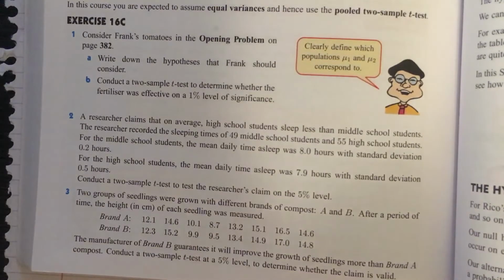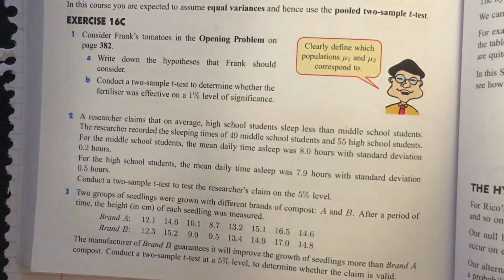So the problem we're looking at here is a researcher claiming on average high school students sleep less than middle school students. I don't know about that. I don't know. I'll have to talk to you all about that.